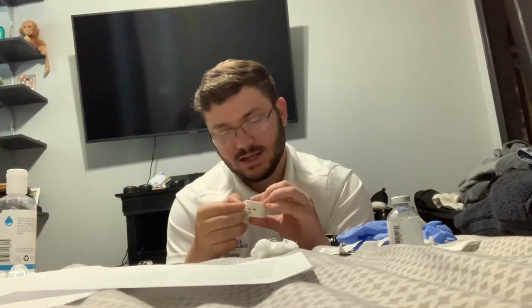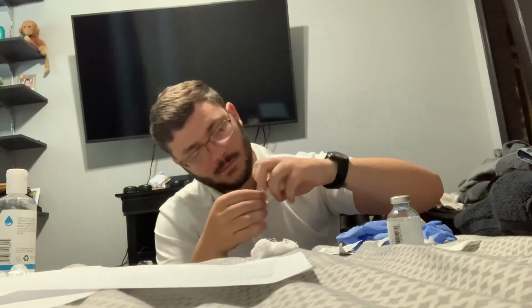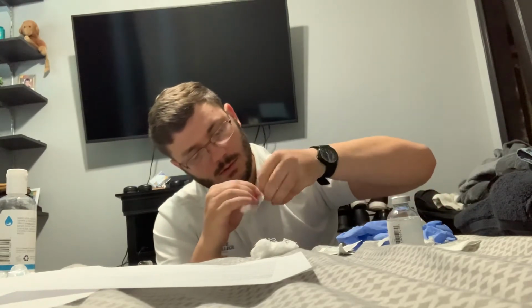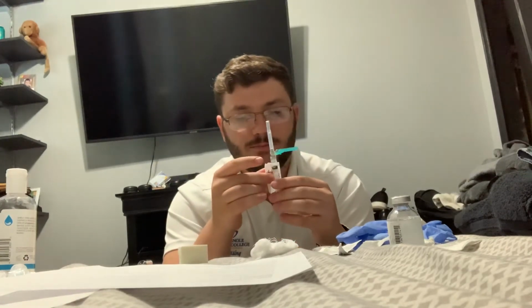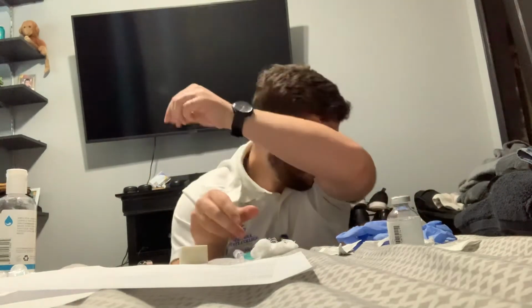Always the hardest part is not to rip it. Okay, I'm going to stick this onto the label. Okay, so that is on there. So now, re-entering the room with all the medication that I have, I'm going to foam in again.